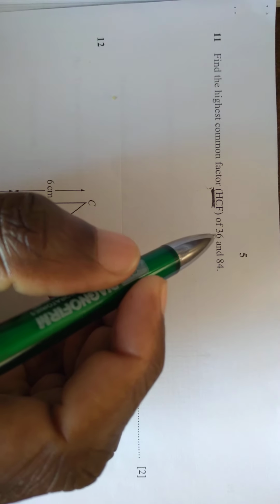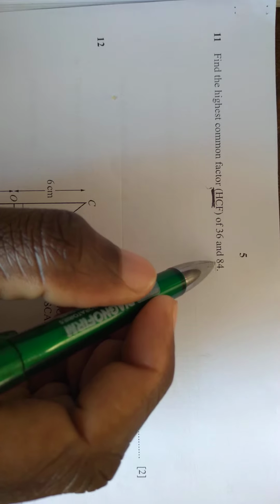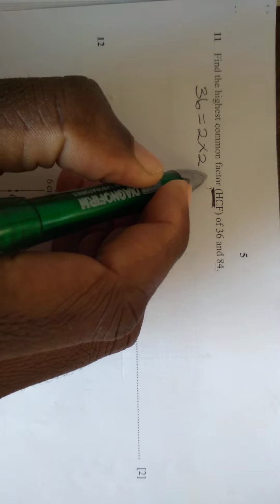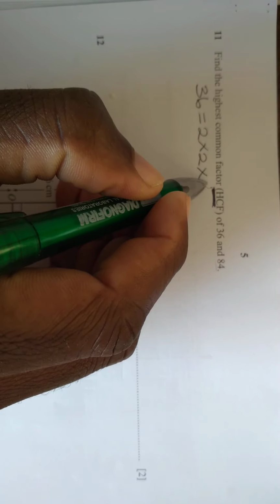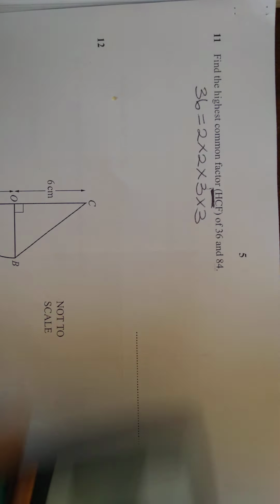So for you to find the highest common factor, you need to find the factors of 36 as well as factors of 84. So here we know that 36 is 2 times 2 times 3 times 3. How do you do this?